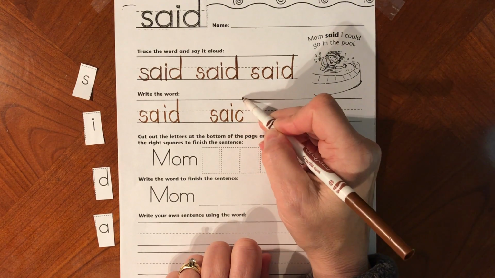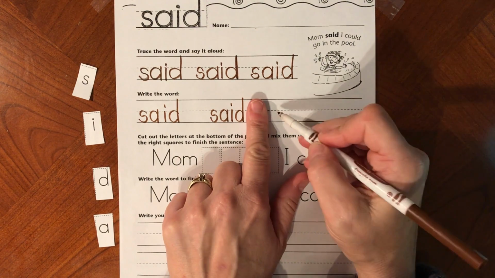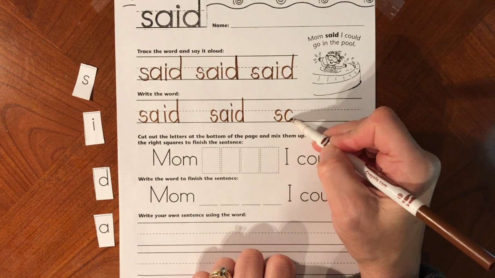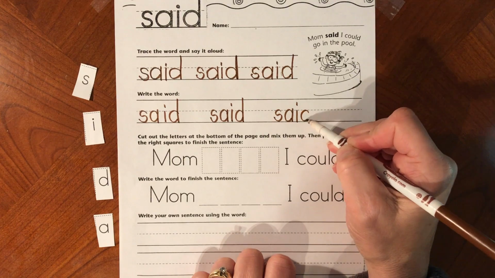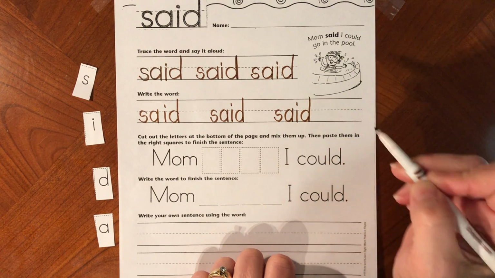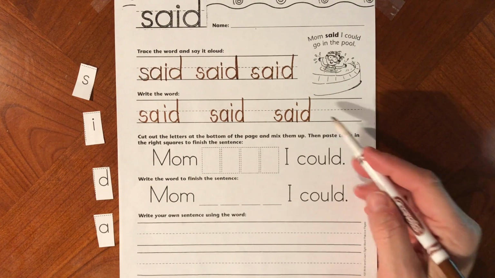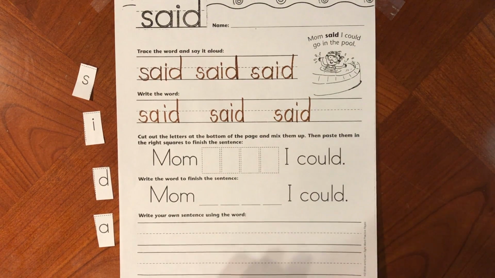Leave a finger space and write said again. S-A-I-D. Said. Leave a finger space and write your word said again. S-A-I-D. Said. You know what? I don't think I have room to write said one more time. If you do, you can write it, but make sure you have a finger space.